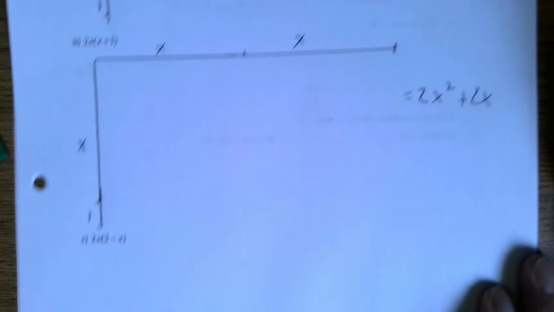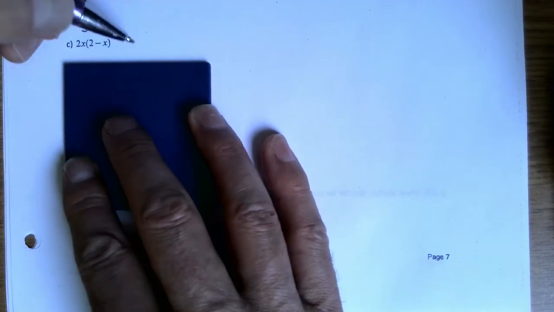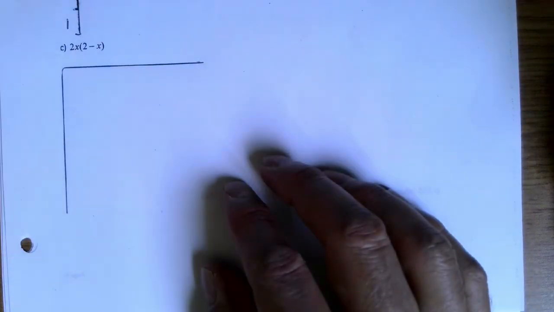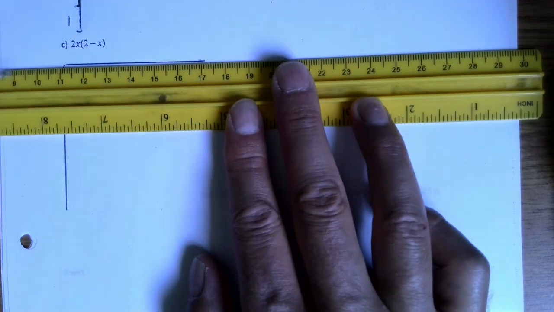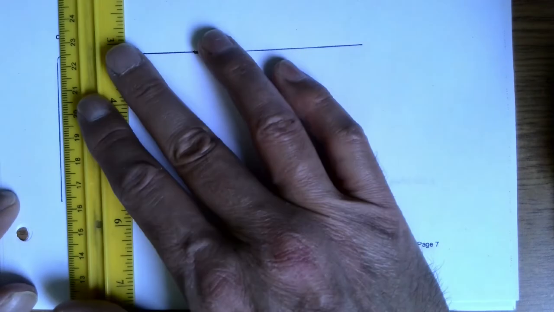All right, here we go. Next one. We have got, let me just adjust the camera a little bit here, 2x times 2 minus x. And again, I'm going to use this to draw my left and top edge because my ruler doesn't fit. Extend this guy a little bit. And extend this guy a little bit.